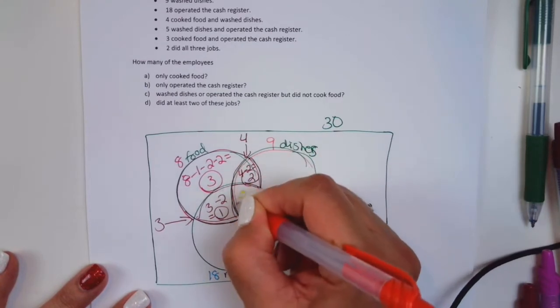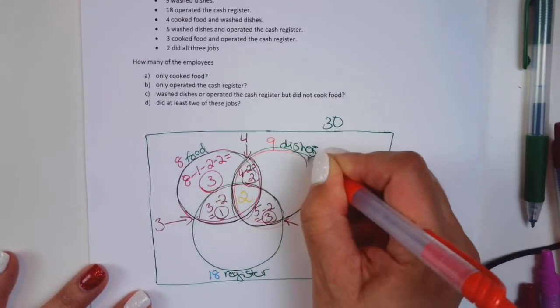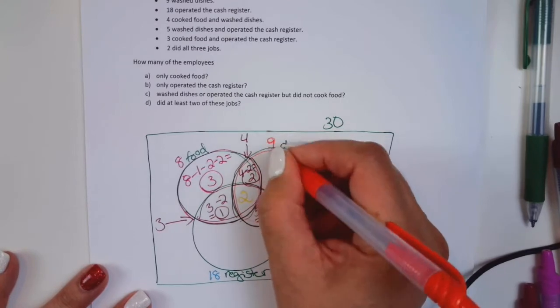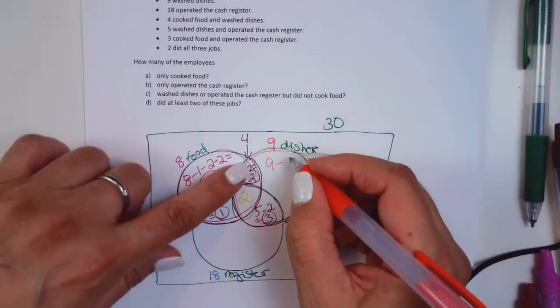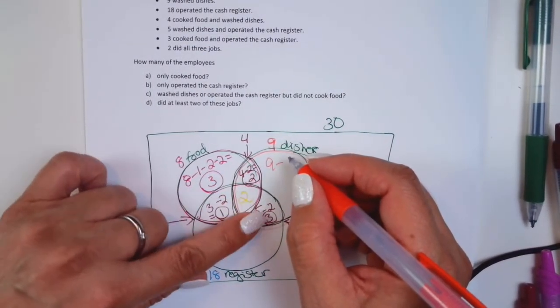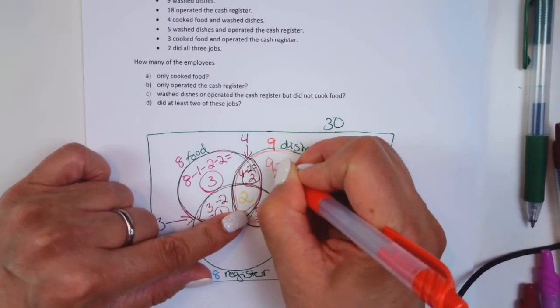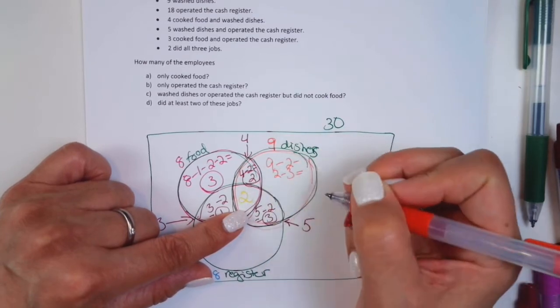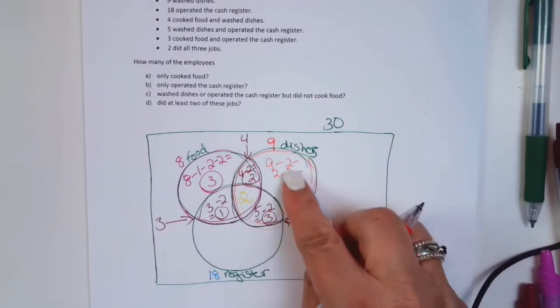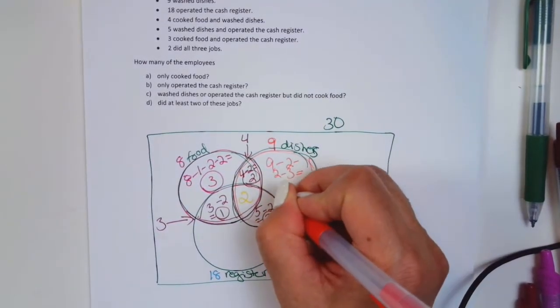Next, we're going to look at washing dishes. So again, we have the 9 total here. So we're going to subtract the ones that have already been used. So 9 minus 2 minus 3, minus 2, that's 7. 9 minus 7 is 2.